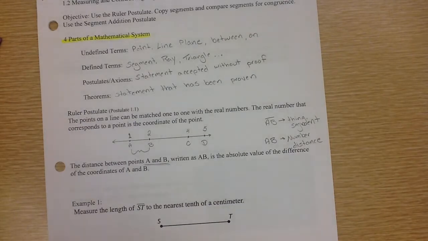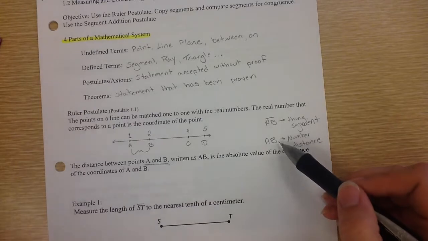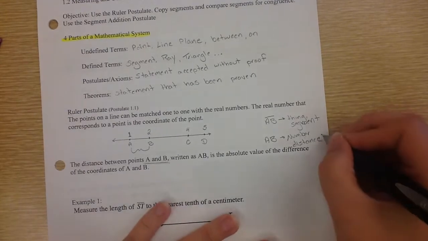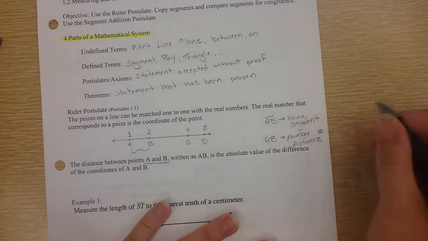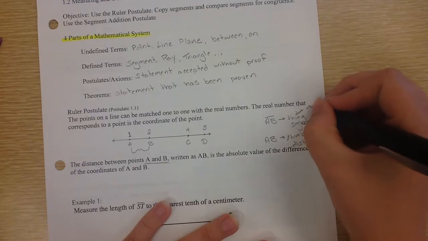So it's important that we know the difference. This is segment AB, it's talking about a thing, an item. This is AB, this is a number. Since this one's a number, we can use the equal sign on it. Since this is a segment, we don't use an equal sign with it.